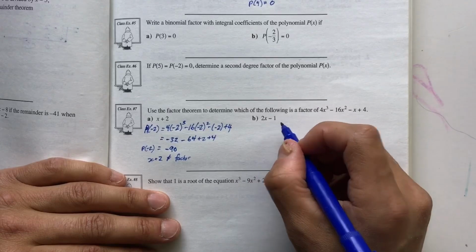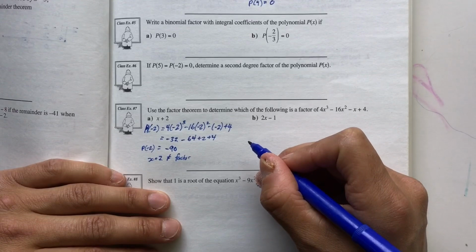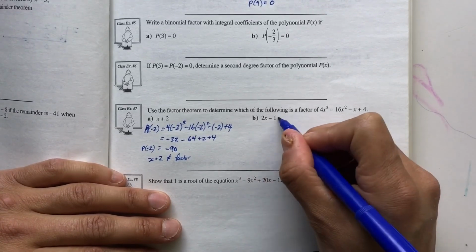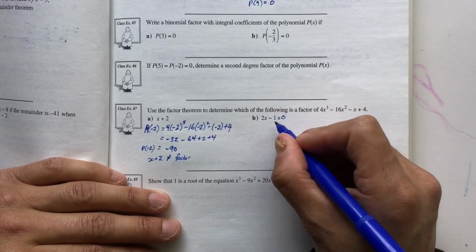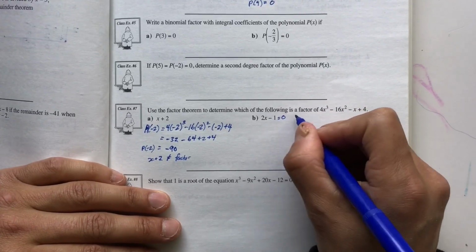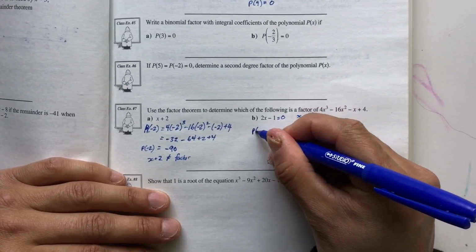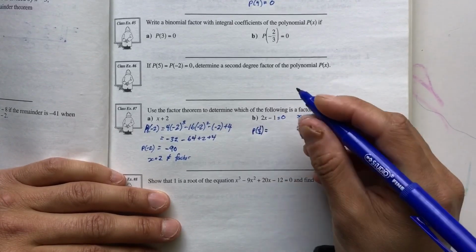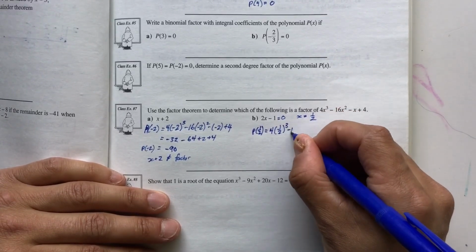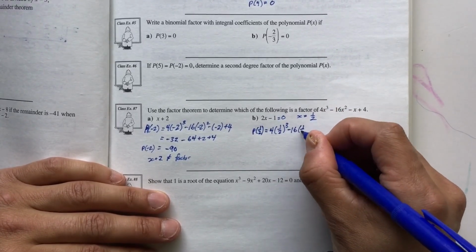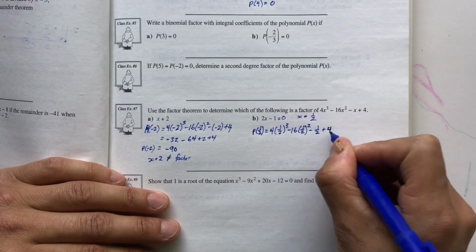However, 2x minus 1. Remember, one way to find out what we actually substitute into our function for the value of x is that we could just set this equal to 0. And if I set this equal to 0, then I would add 1 to the other side, then divide by 2, and x would equal 1/2. And so we're going to be substituting p of 1/2 into our function. And so I have 4 times 1/2 cubed minus 16 times 1/2 squared minus 1/2 plus 4.